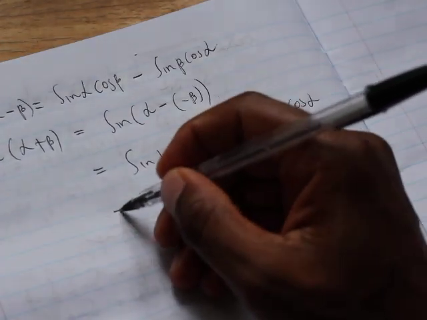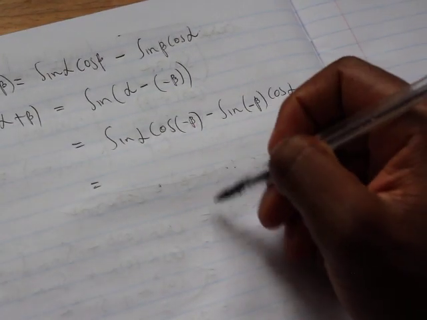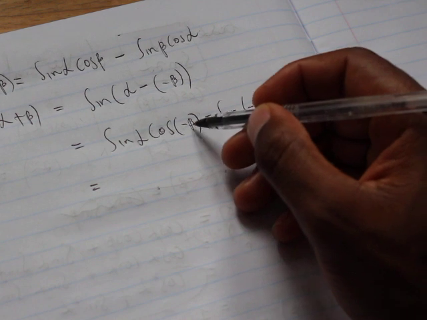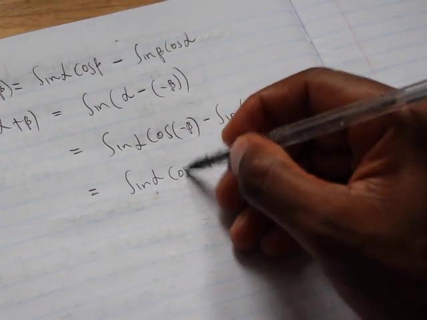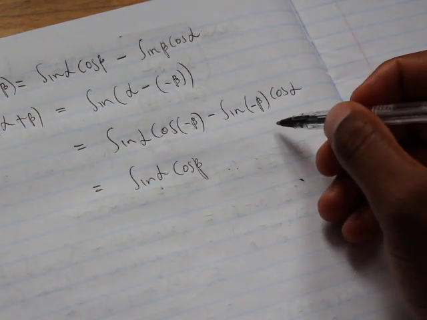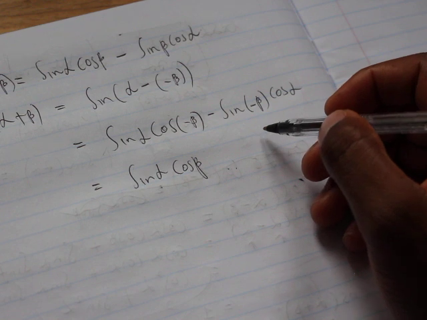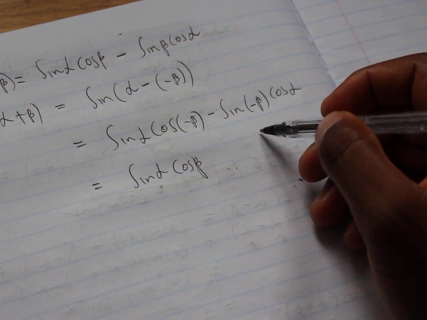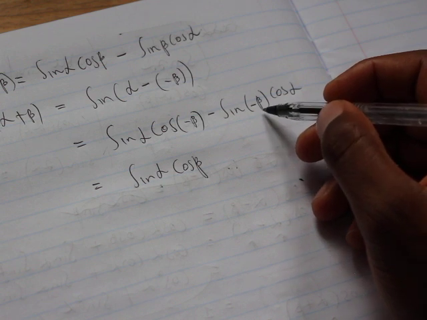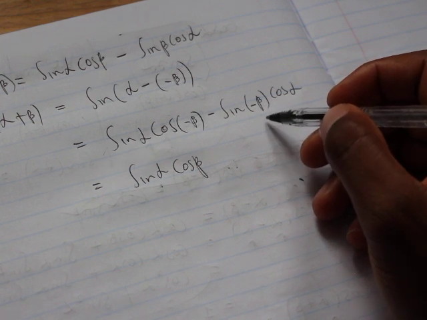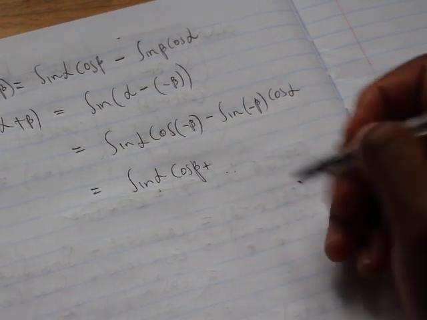So it's pretty much done by the look of things. Remember, cosine is going to absorb the negative in front of the beta. So the sine of alpha, the cosine of beta, but sine doesn't have the power to absorb the negative in front of the beta. So the negative is going to multiply with the negative there, and then becomes plus.